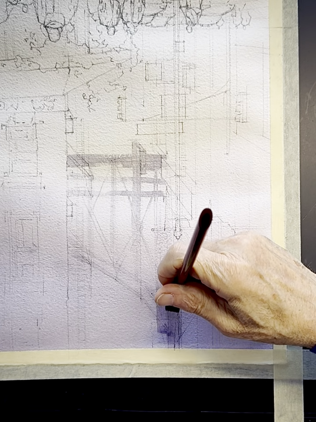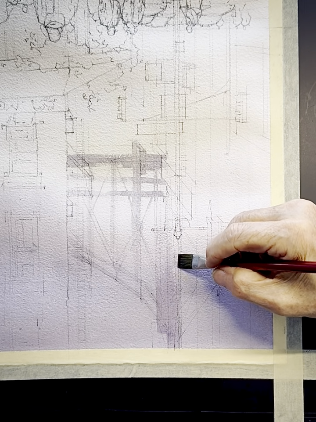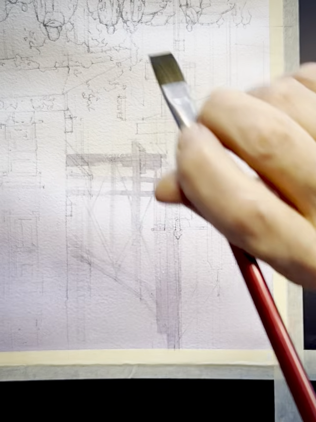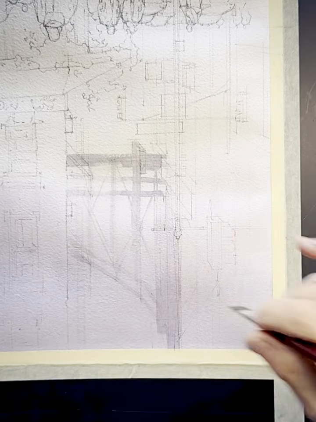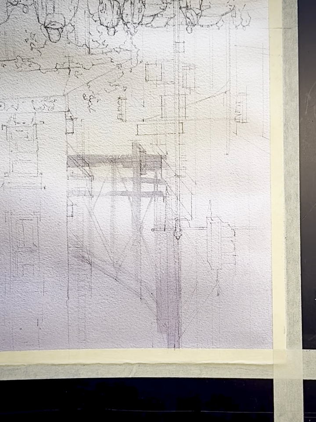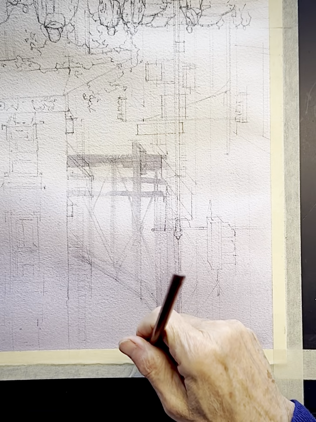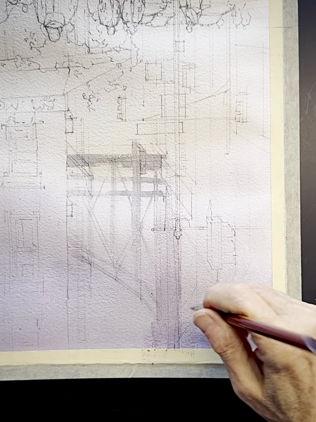This is a larger flat brush, same idea, just very quick dry brush marks. So it gets a lot of those skip marks so that the bridge looks slightly less resolved and more far away.